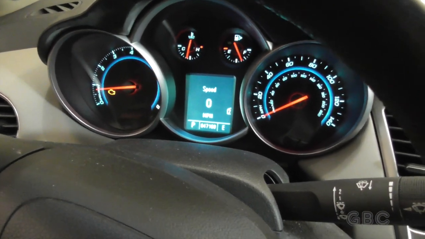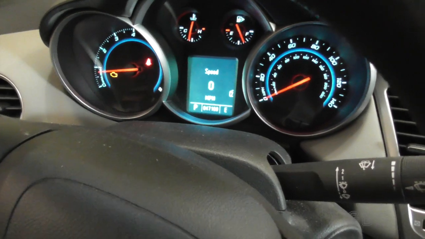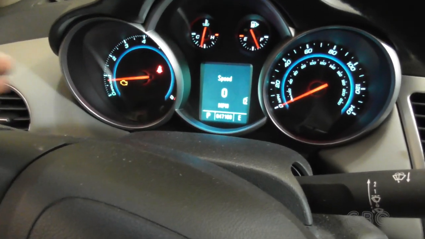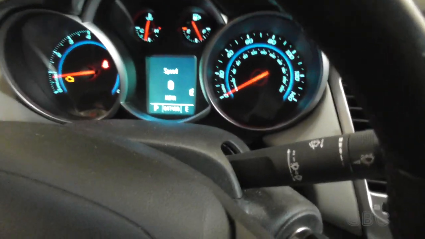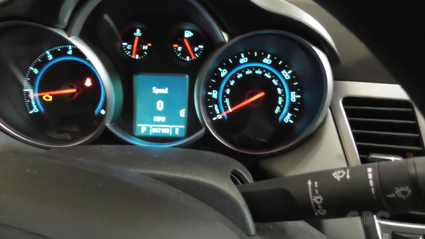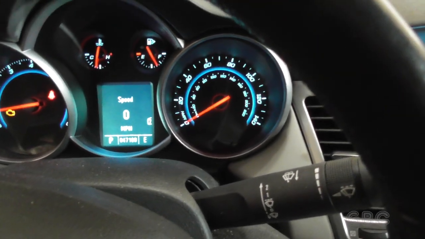This is episode 65. In this video, I'll be taking a look at a 2011 Chevy Cruze, and the money light is on. This car has the big 1.4-liter turbo engine. So let me set up my scan tool and let's find out what's going on with this car.